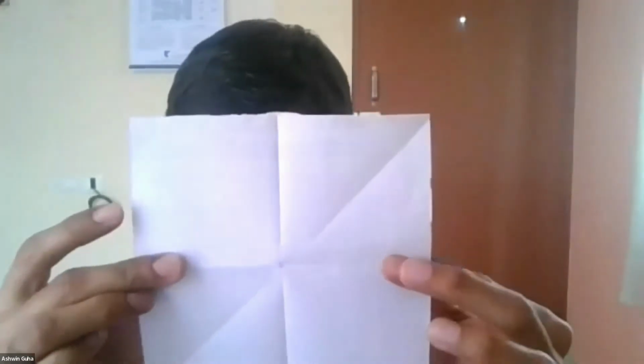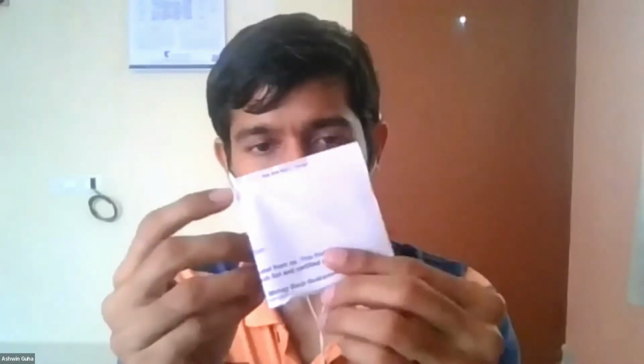To get a square hole in the middle, what I'm going to do is fold it like this into two halves and make two cuts. So let me spotlight myself. I am going to make two cuts over here.